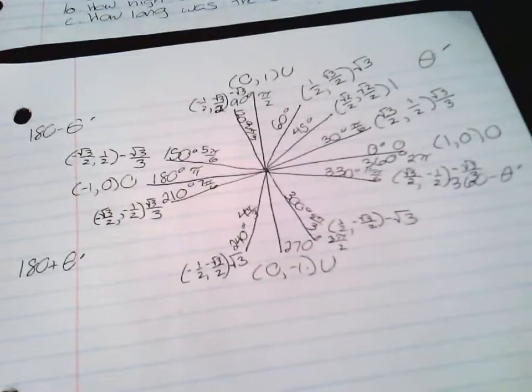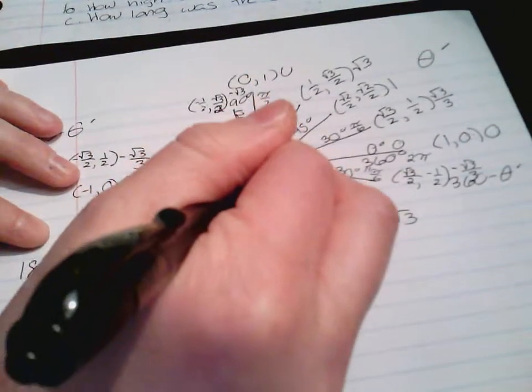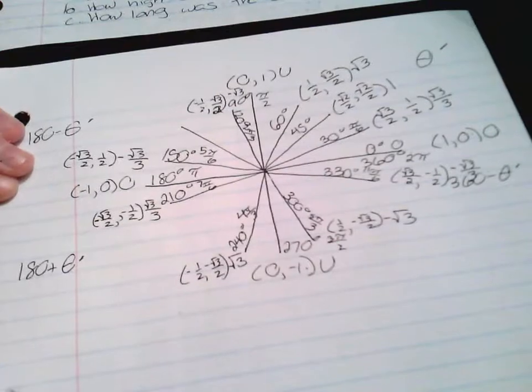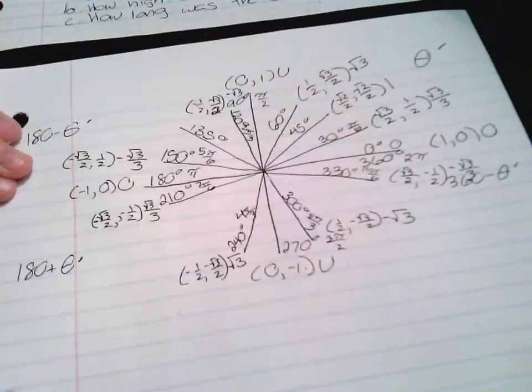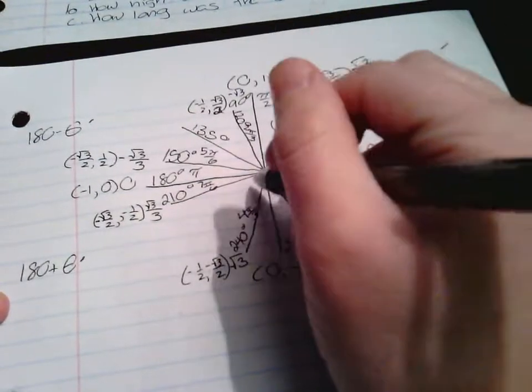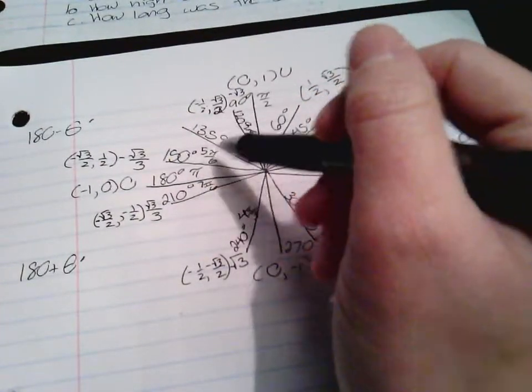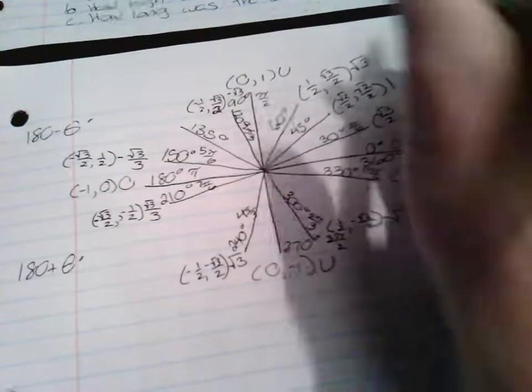Now 45. 180 minus 45 is 135. 180, and then that's going to be something pi over 4, okay?